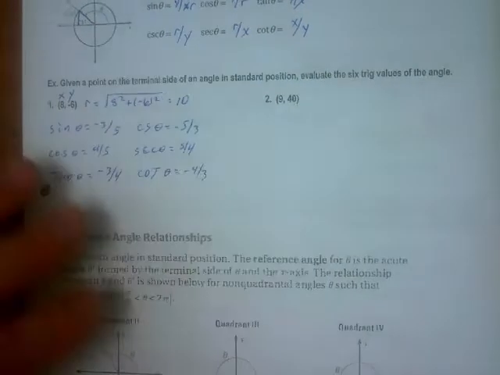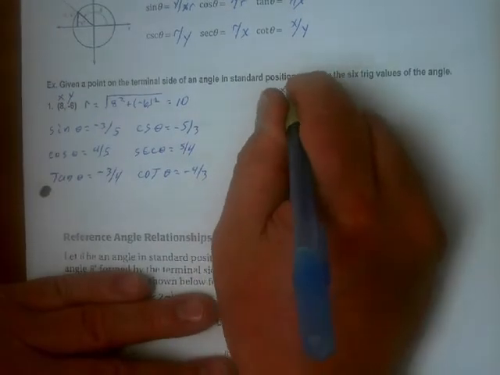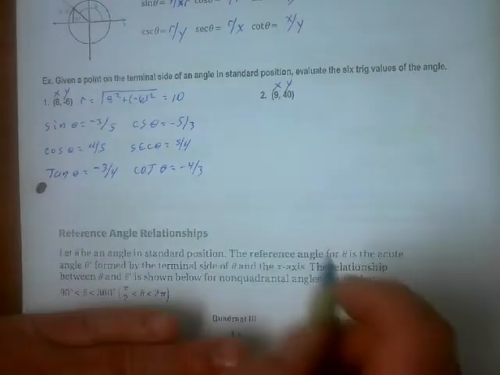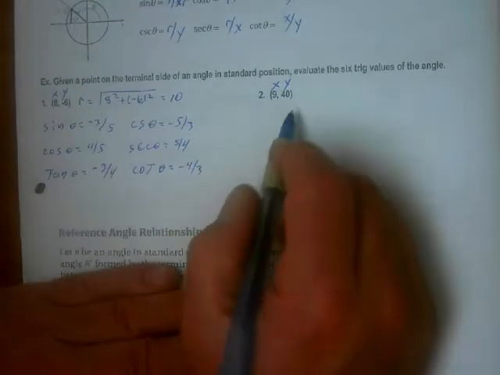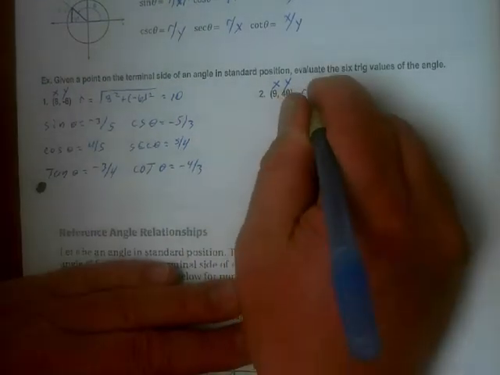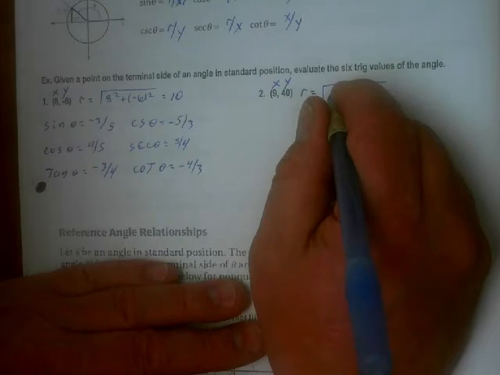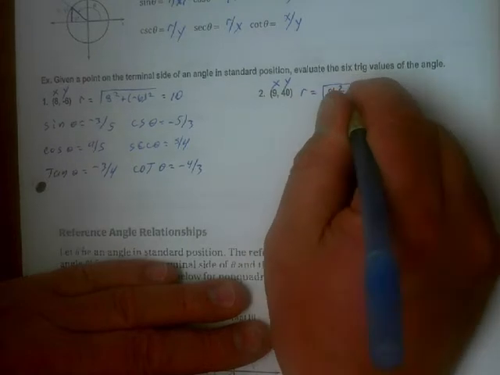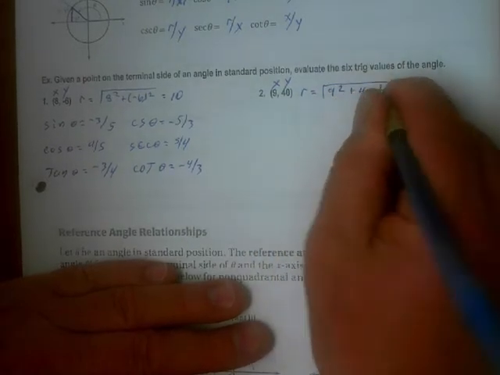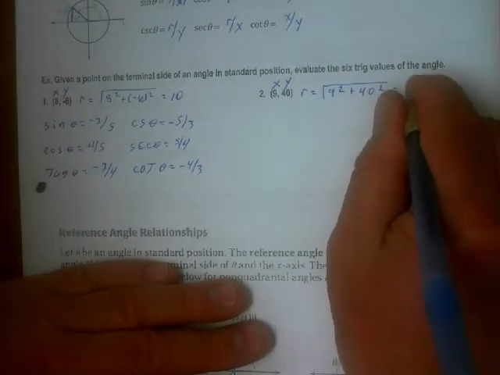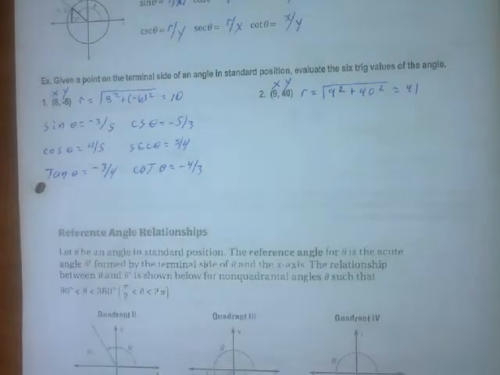Here's another one, doing the same thing. That's your x, that's your y. Now this is in the 1st quadrant because both x and y are positive. R equals the square root of 9 squared plus 40 squared. The square root of that is going to be 41.